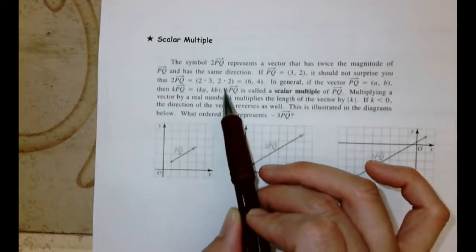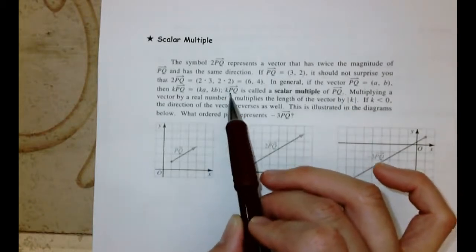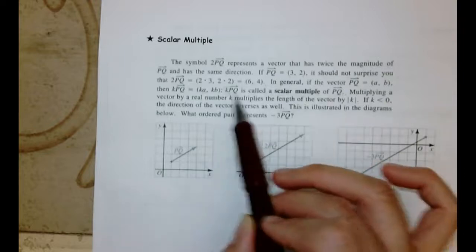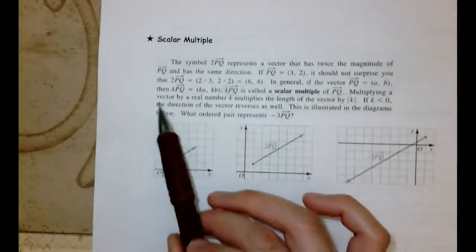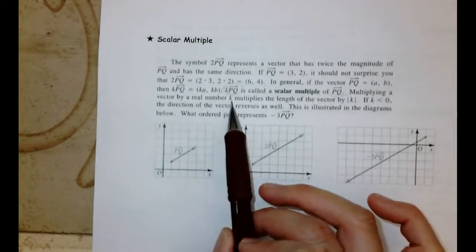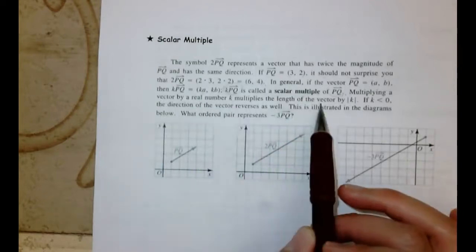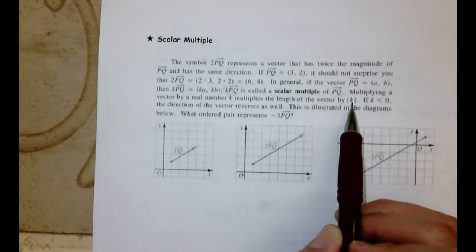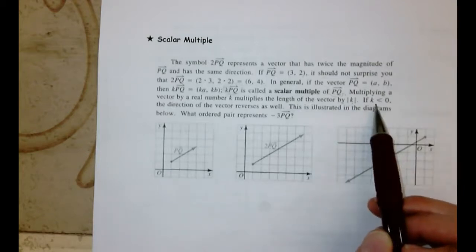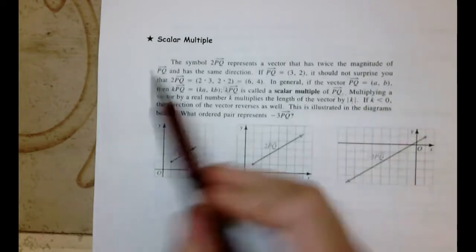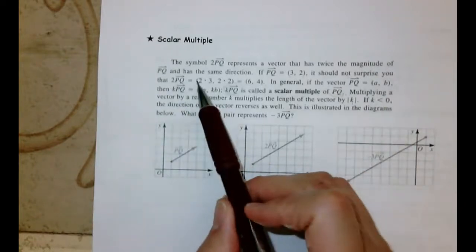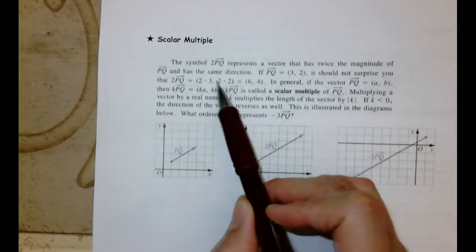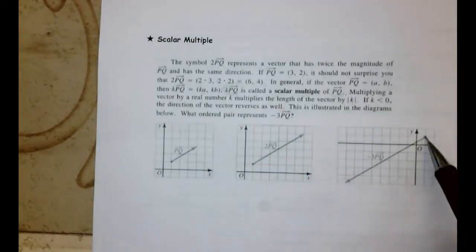Okay, and this is a scalar, and this is a scalar multiple of this. Multiplying a vector by a real number k multiplies the length of the vector by the absolute value of k. So if k is less than 0, for example minus 2, then it's going to change the direction.